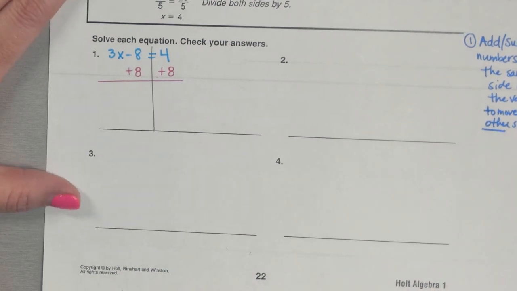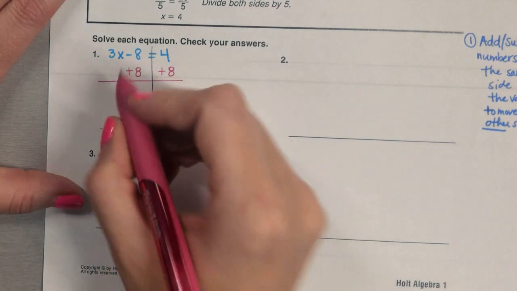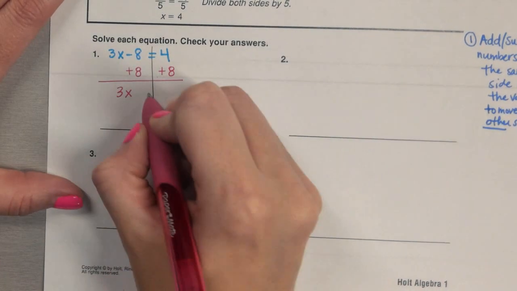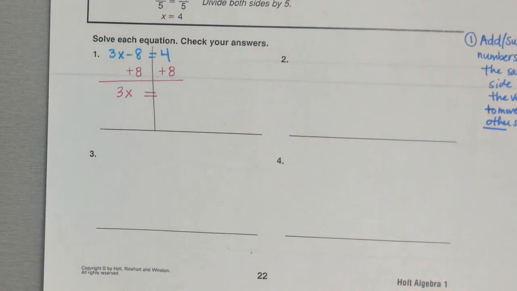Now, if you pick the correct number, these should be 0. So you'd be left with 3x equals, I'll let you calculate that. Feel free to grab your calculator if you need it.